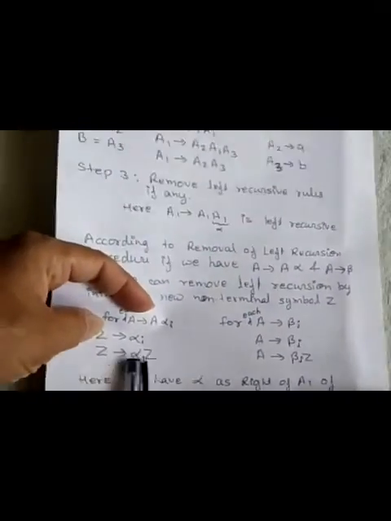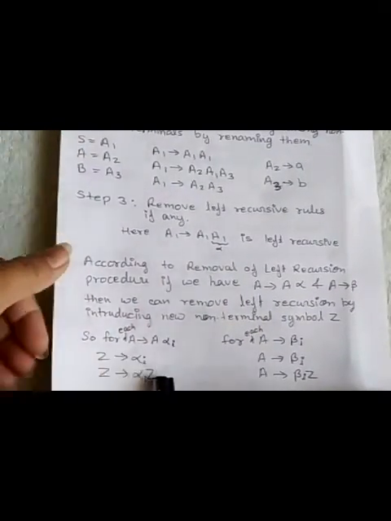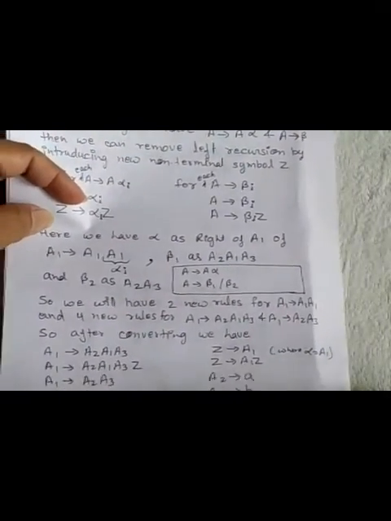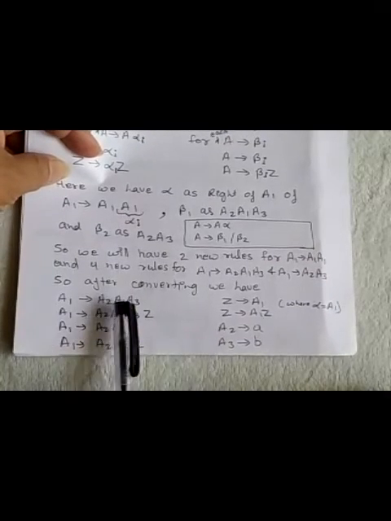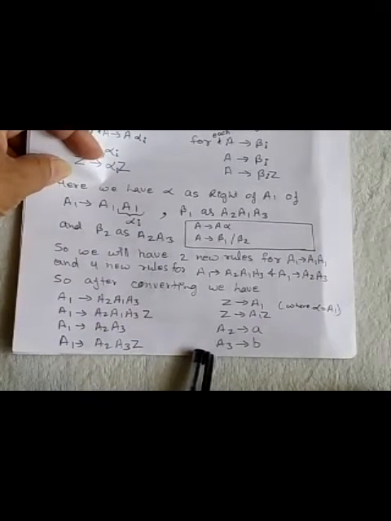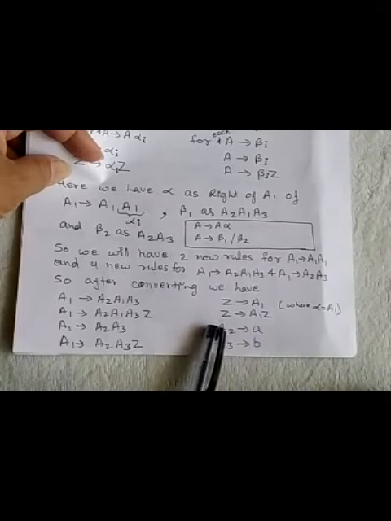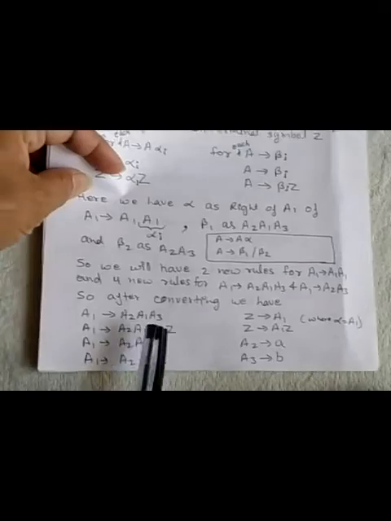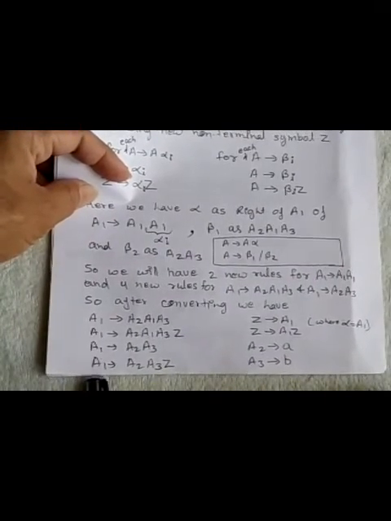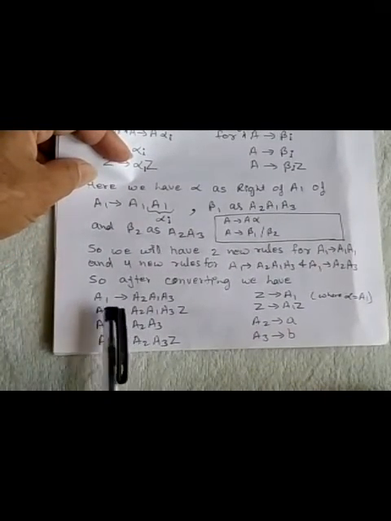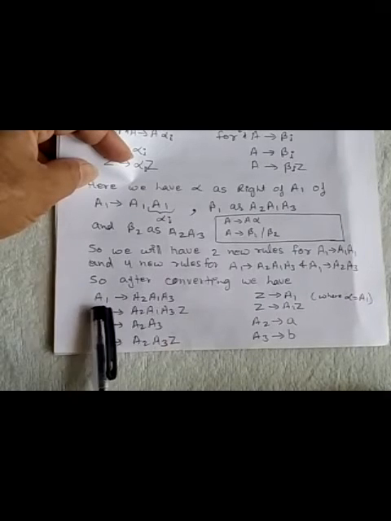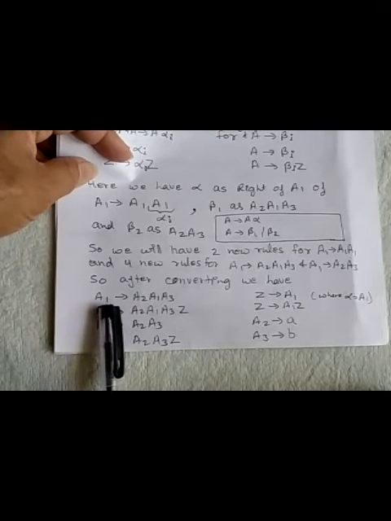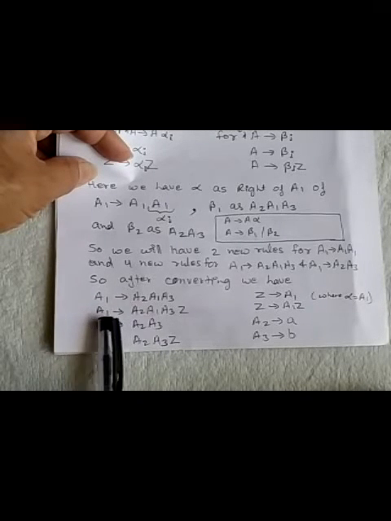Now after step 3, all the rules are either in Greibach normal form, or we have some Z rules, or we have rules where the subscripts I and J satisfy J greater than I. See, here we have A1, A2, A1, A2.